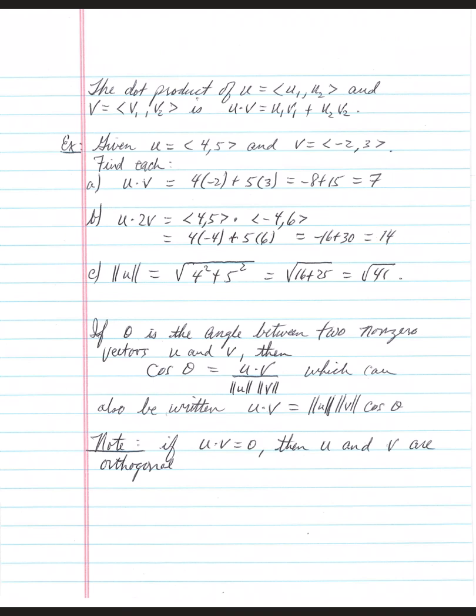The magnitude, we did that in the last video. The magnitude of u will be the square root of 4 squared plus 5 squared. 16 plus 25 gives us 41. And since that's not a perfect square, we're going to leave it square root of 41.